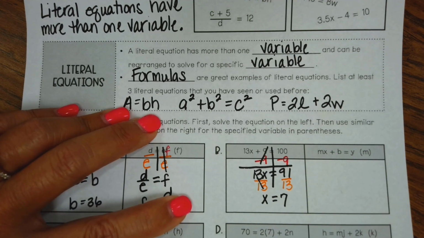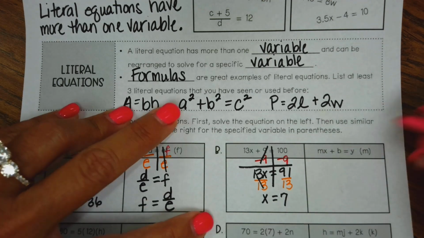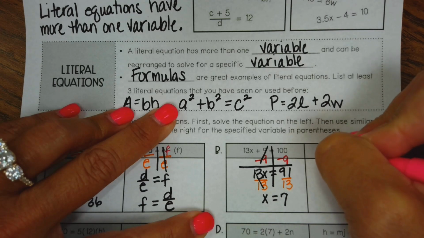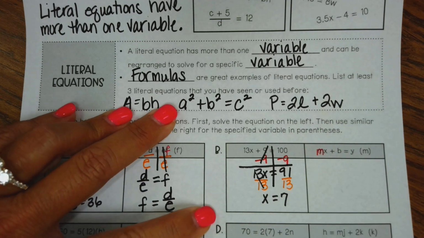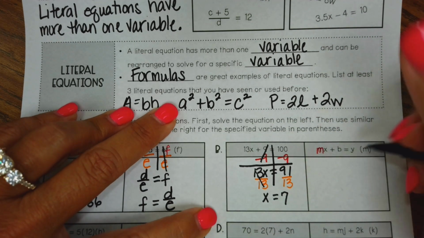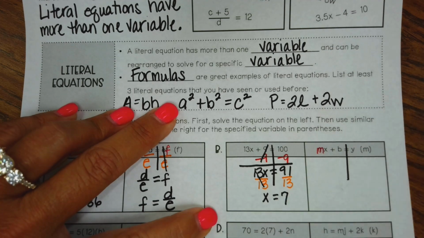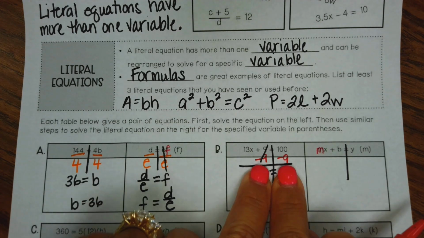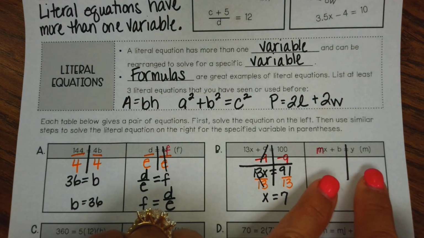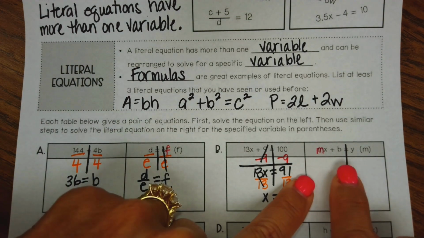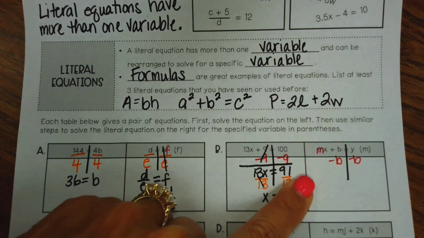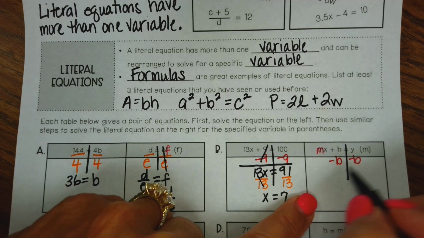Okay, so let's look at the literal equation. It wants us to solve for m. We're going to isolate m, so the m needs to stay put exactly where it is. Okay, so let's draw our line. The first step over here on the left was subtract 9 on both sides. So what do we think we're going to do over here? We're going to subtract b on both sides.